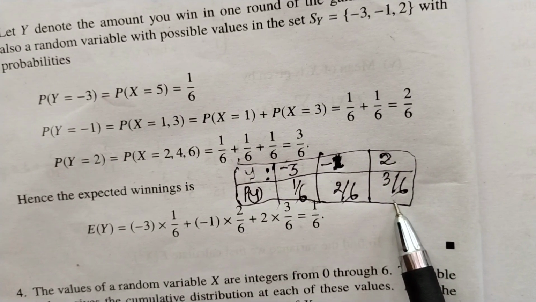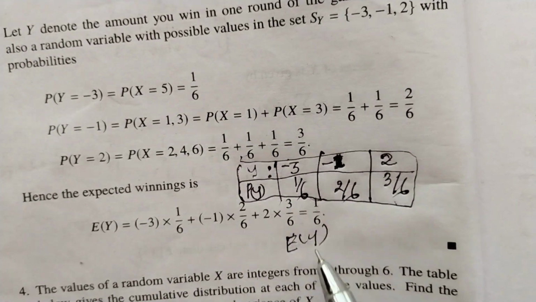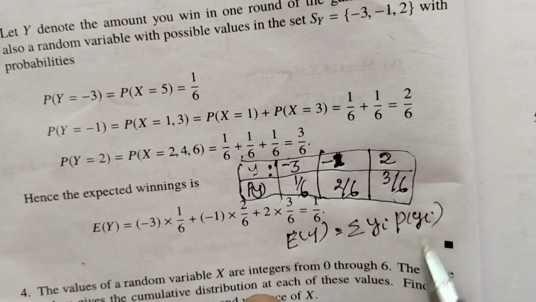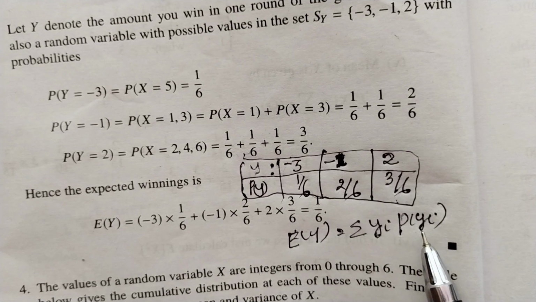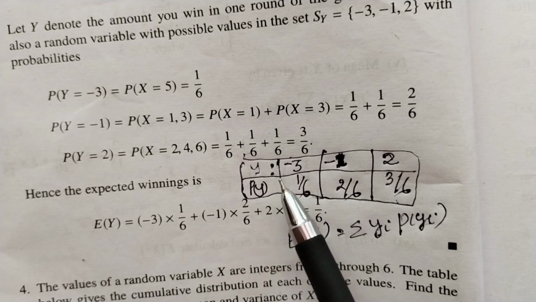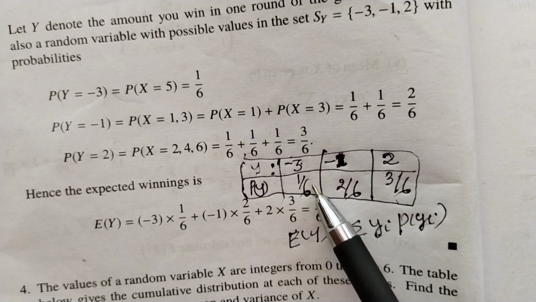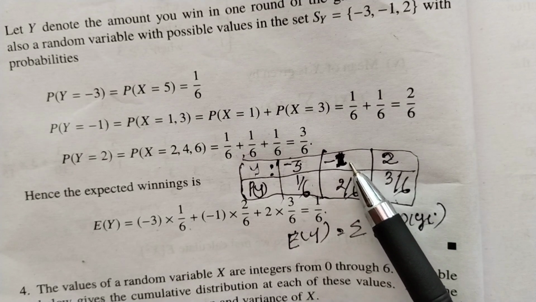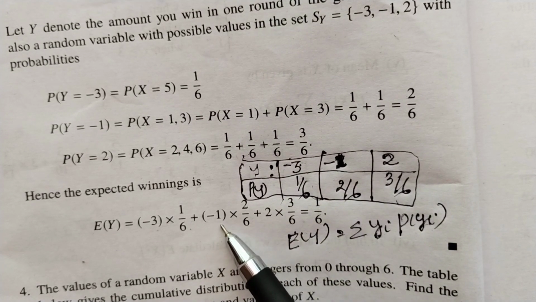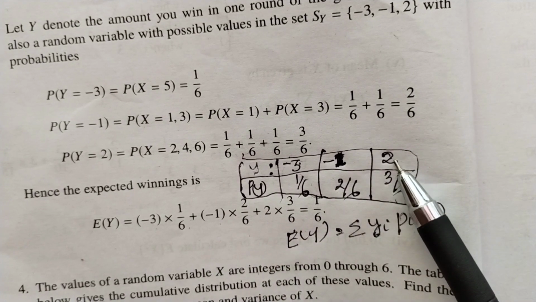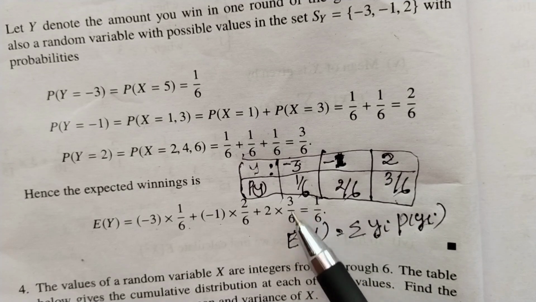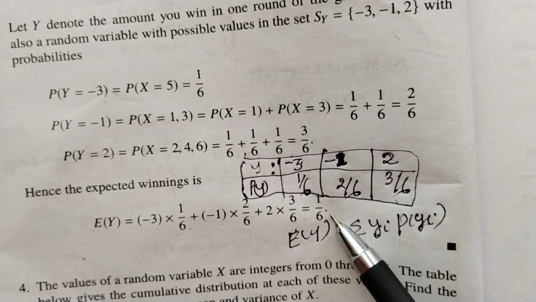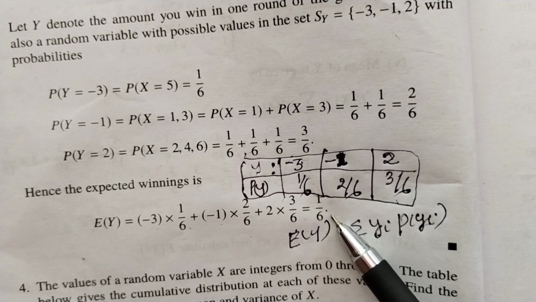Now what is the expectation formula? Expectation of y is equal to summation yi P of yi. So when you take the first value, you take the corresponding probability. So first value is equal to minus 3 into its corresponding probability, that is 1 by 6. So minus 3 into 1 by 6 plus the second value minus 1 and its corresponding probability, minus 1 into 2 by 6, plus 2 into its corresponding probability, 3 by 6. So while simplifying, you can get 1 by 6. So this is the expectation of winnings. So this is our required answer.